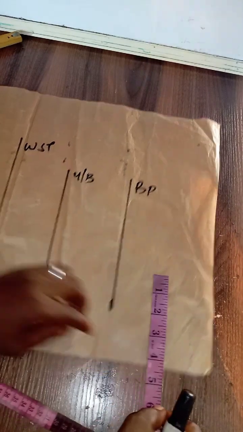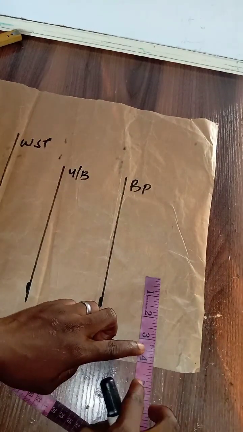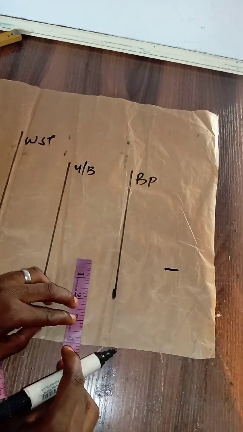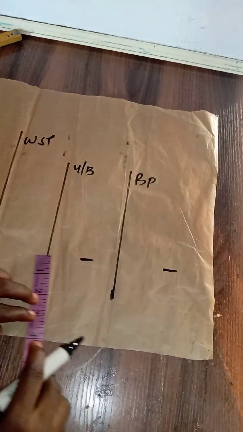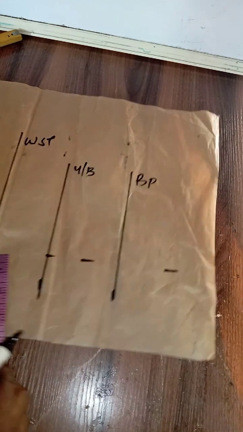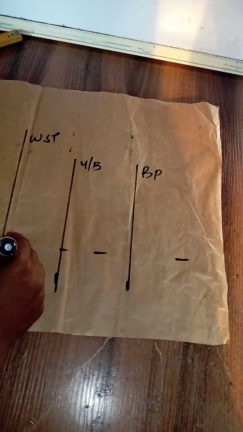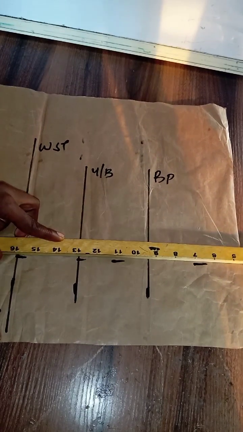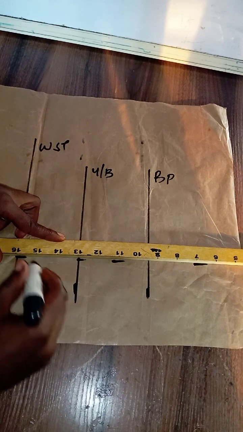So I want to create the point to point of the customer. This particular customer is using 7 inches as a point to point. When you divide 7 inches into 2, it will give us 3.5. Then I added half inch as the sewing allowance, making 4 inches. That's what I'm marking all through. Then after that, I will connect the dotted line with my straight ruler to form a straight line.